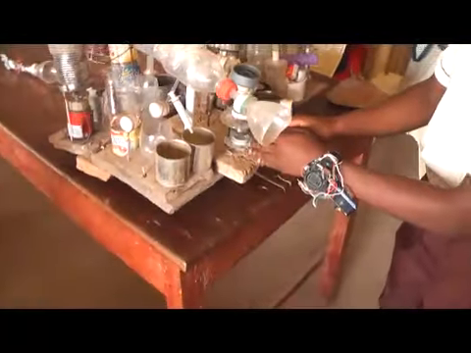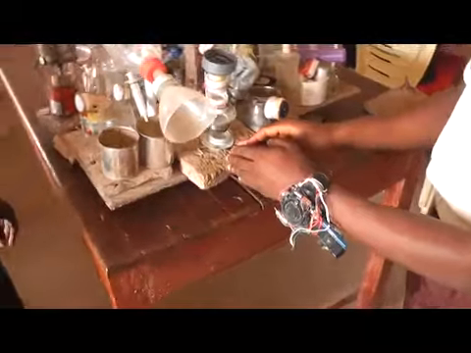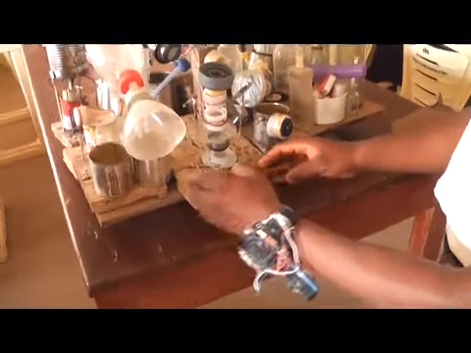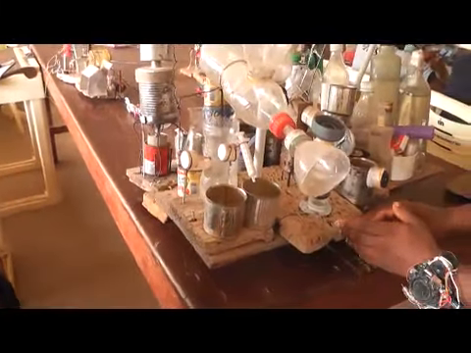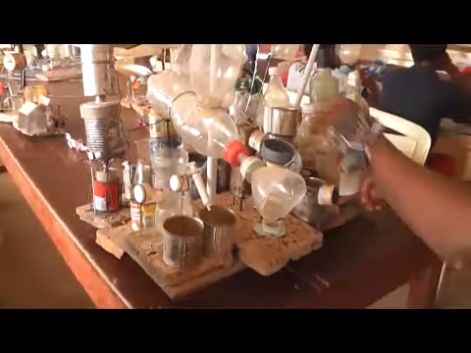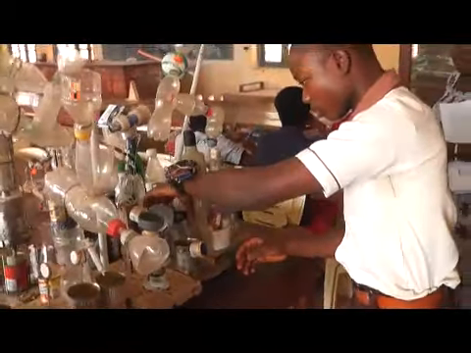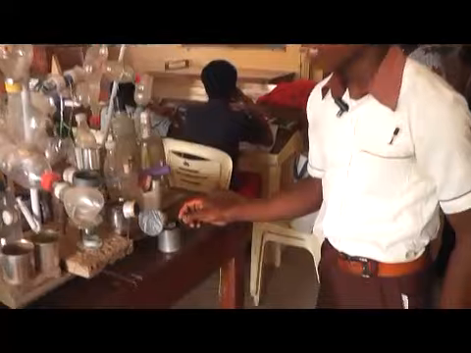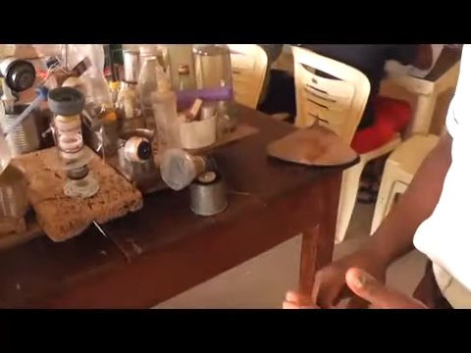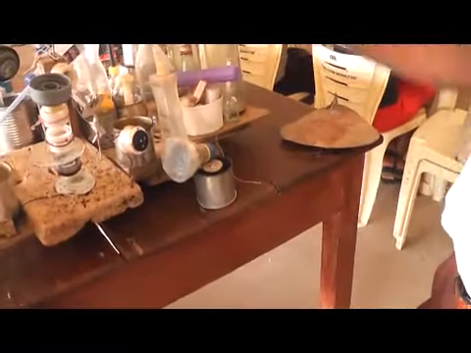There is a microscope here for viewing small and tiny things. I can use this apparatus to perform simple neutralization reaction. I can use this in performing electrolysis to verify Faraday's first law of electrolysis.